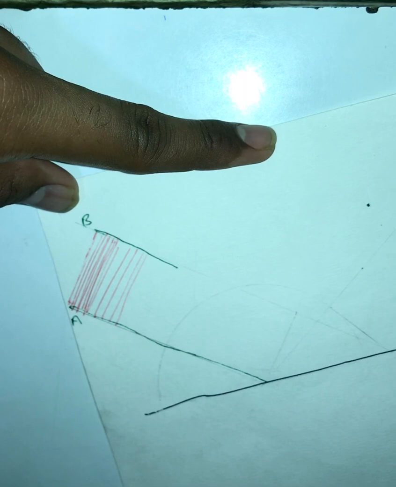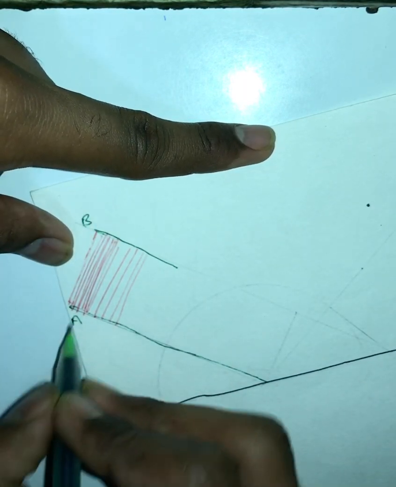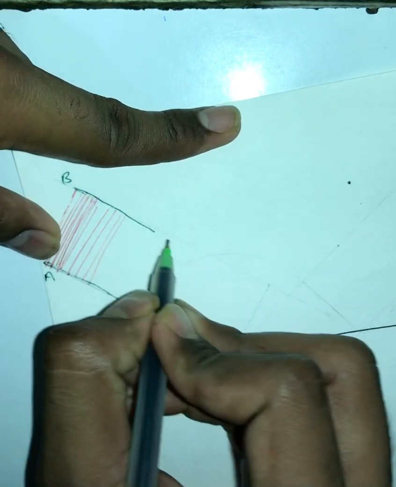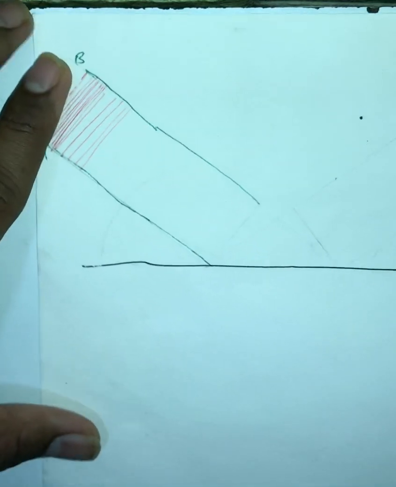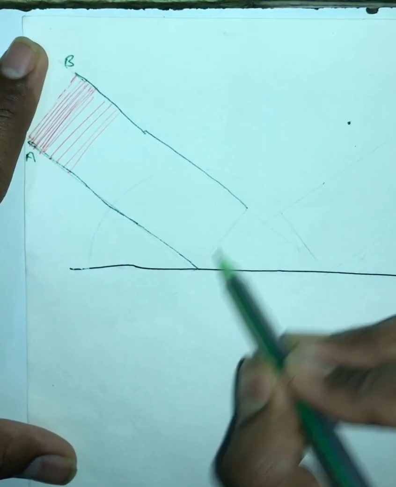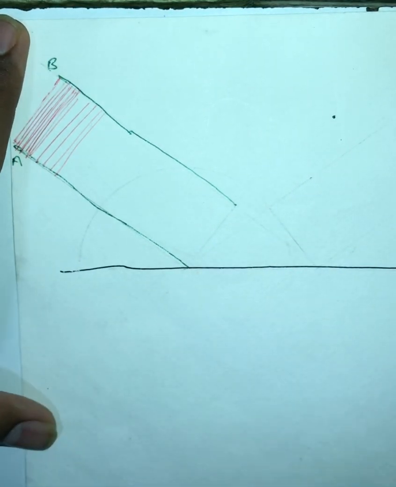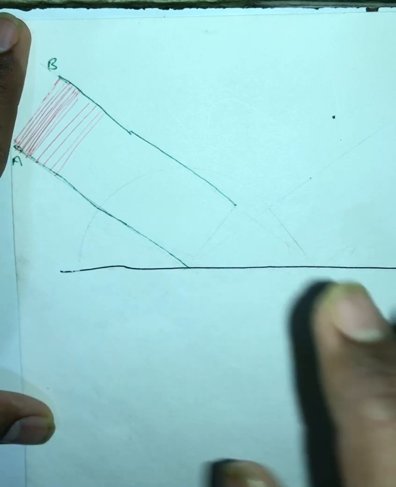You need to keep in mind that A and B are moving simultaneously. So as ray A hits the ground, ray B will reach somewhere over here. So now ray A has hit the ground and ray B has reached somewhere over here, and it is still in the air and it has not hit the reflecting surface.